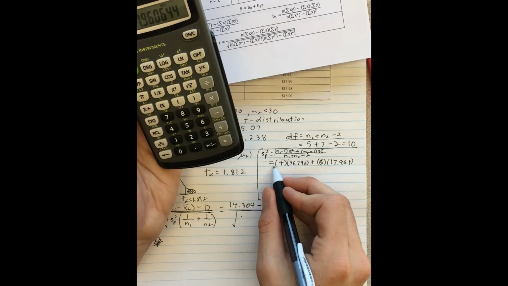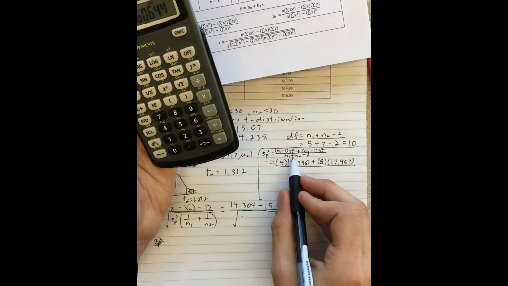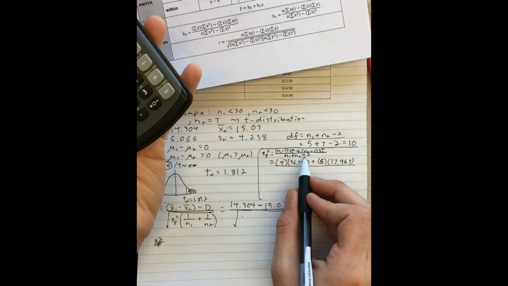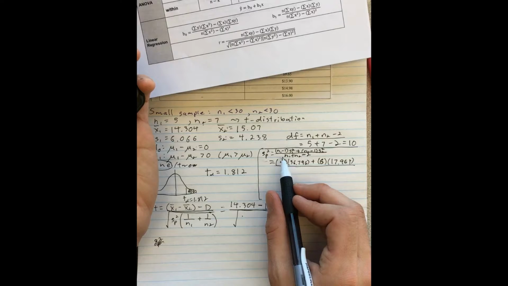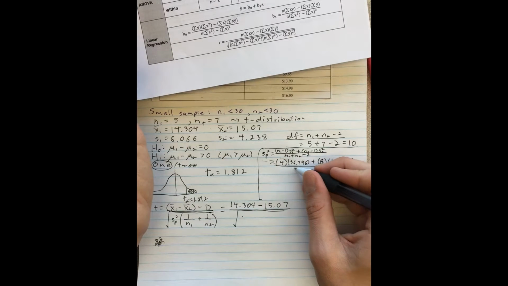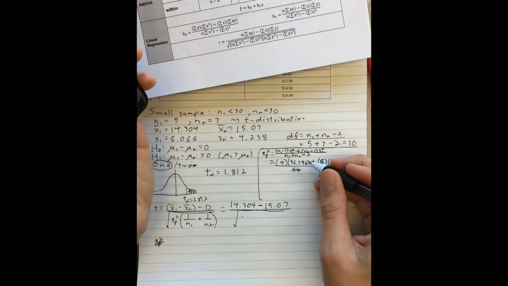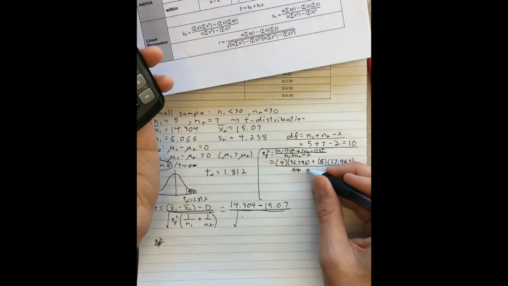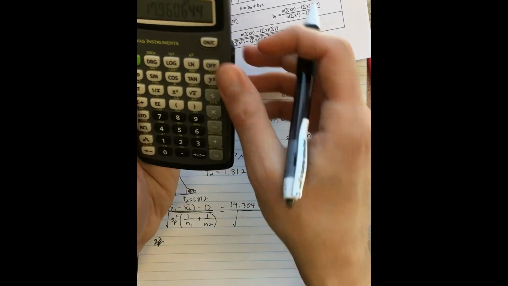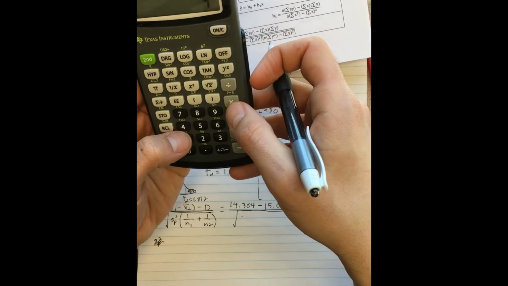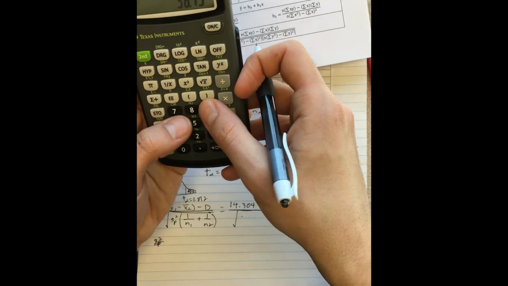And then on the bottom, divide by n1 plus n2 minus 2. So n1 is 5, so 5 plus 7 minus 2 happens to be equal to 10. Okay, so we have 4 times 36.796.